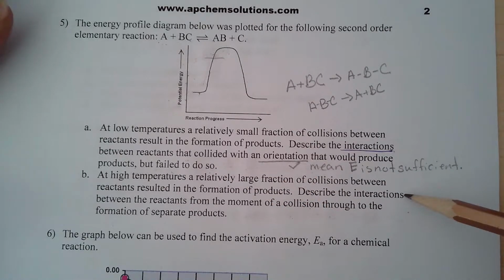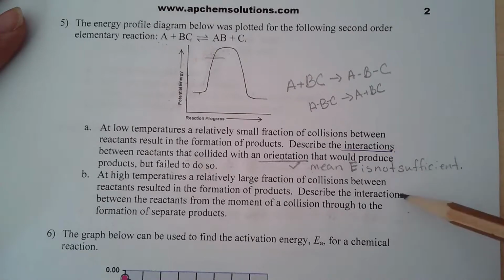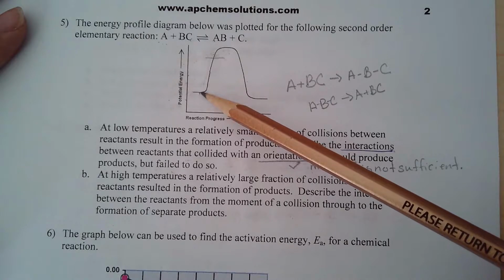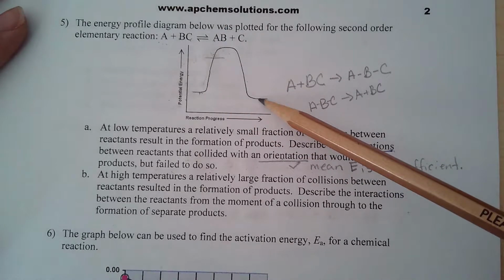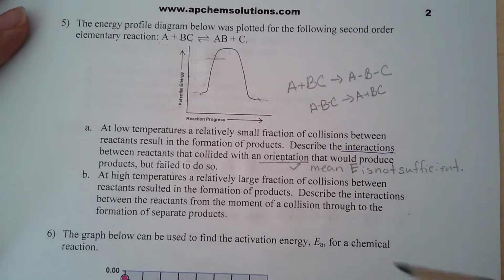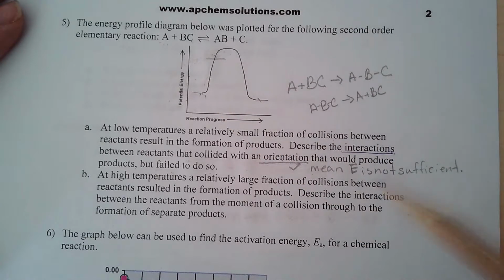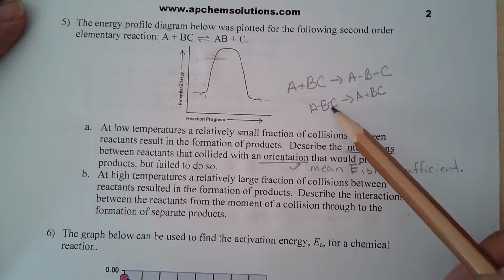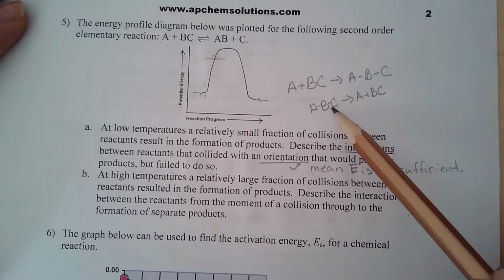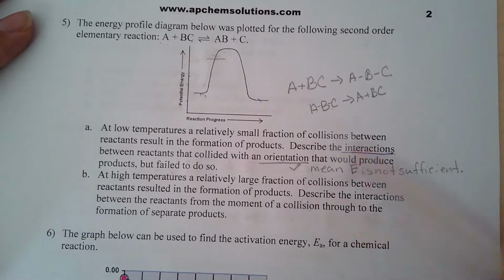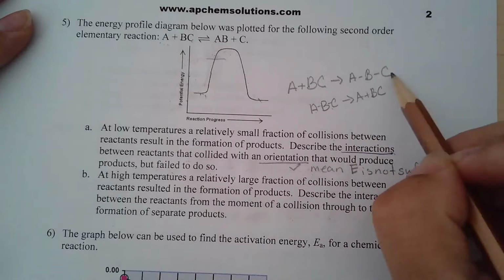So now we want to describe the interactions, same thing we did up here. Describe the interactions from the moment of the collision to the formation of your products. So we know that when two molecules collide, the kinetic energy from their motion is converted into potential energy. The potential energy is what creates these temporary bonds. And then in this case, we end up here, right?